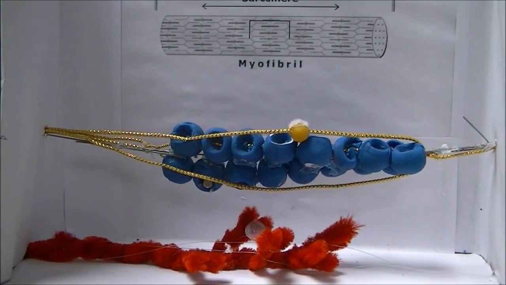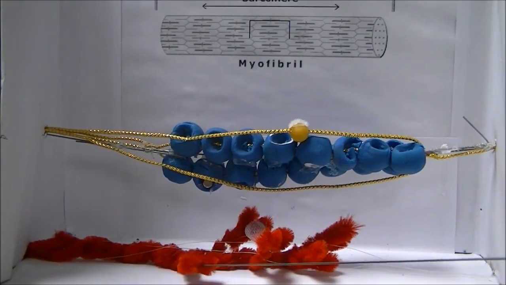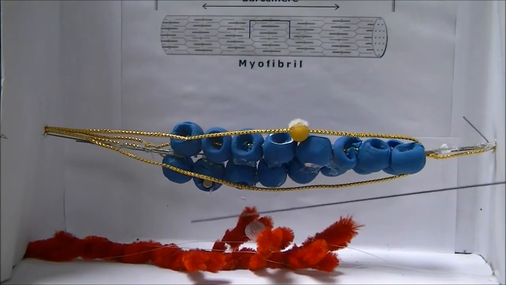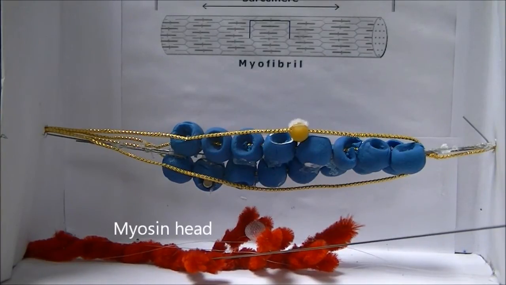A sarcomere is composed of thick red and thin blue filaments. The thick filaments are made of many myosin. Myosin has a tail and two heads, which will move back and forth, providing the power stroke for muscle contraction.